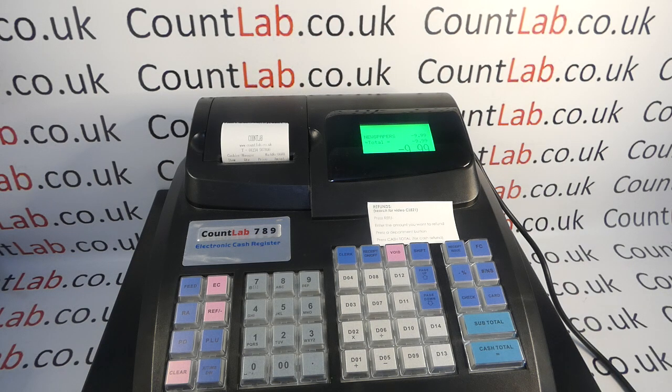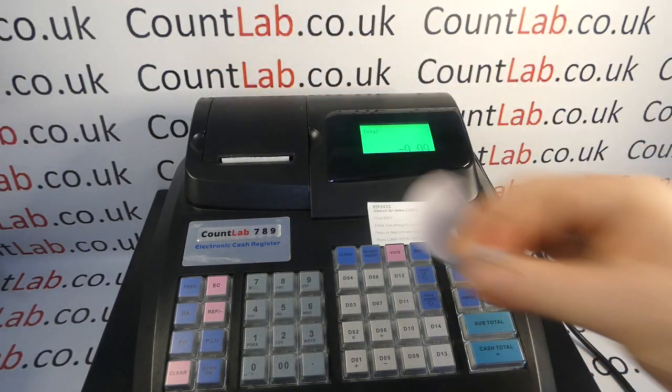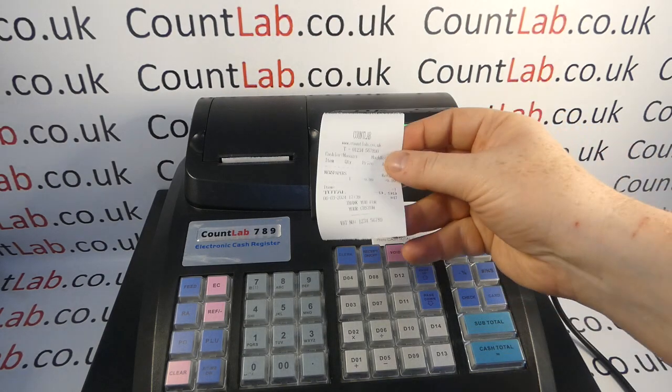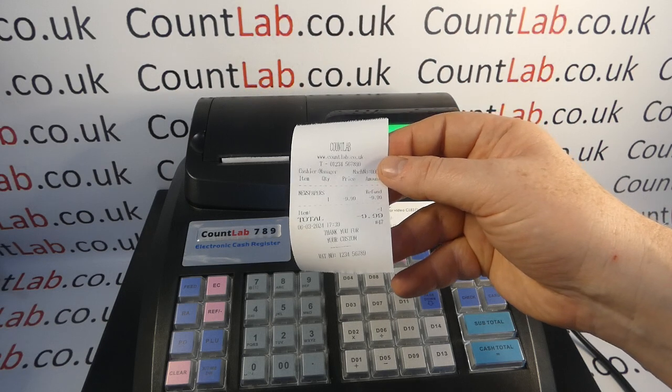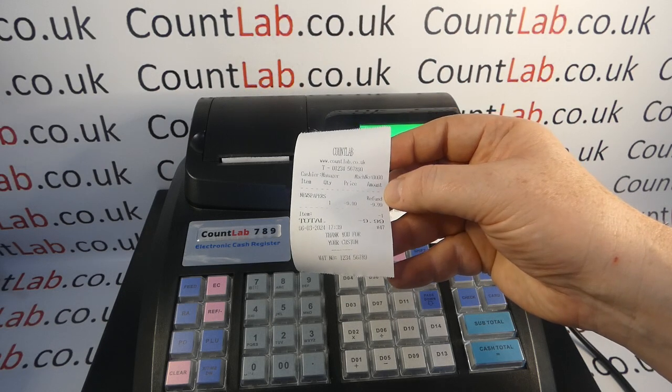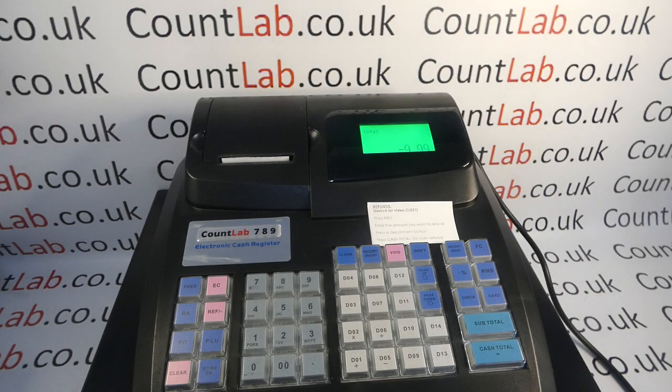So just like a sales transaction, you can choose cash, card or check. So if it's a cash refund, simply press the cash total button. You get a receipt printout like you normally would, confirming what's happened. The drawer opens, enabling you to issue the refund. That's a sample of the refund, so it's minus $9.99, and it says refund on the paperwork as well, and then obviously this will appear on your end of day report as a refund.